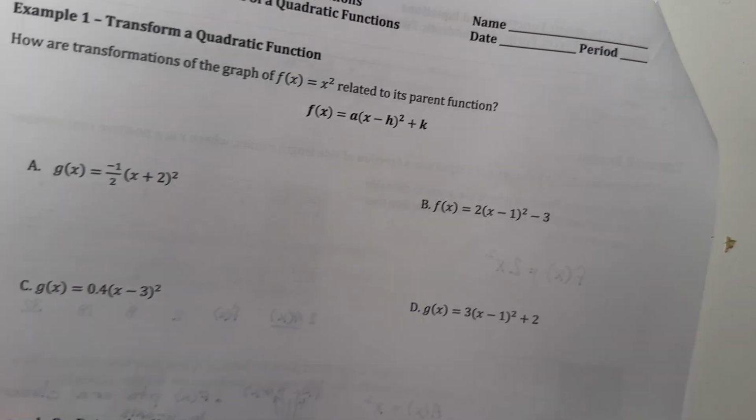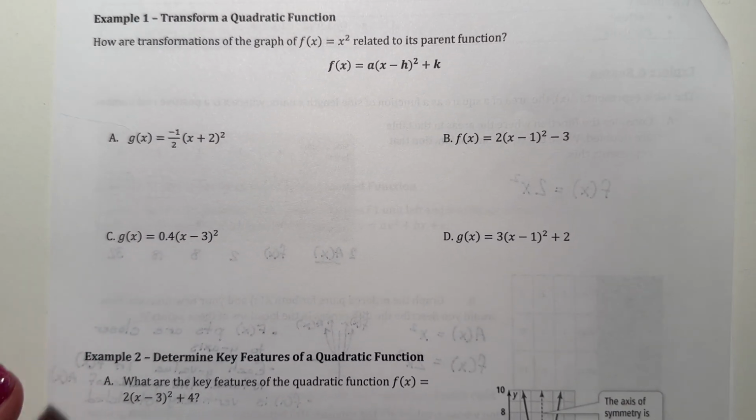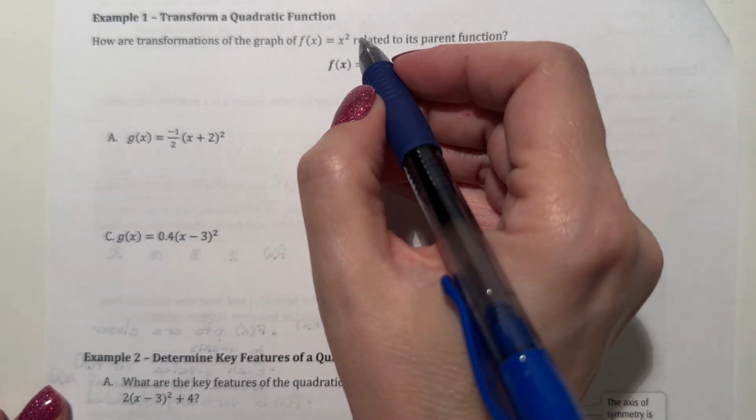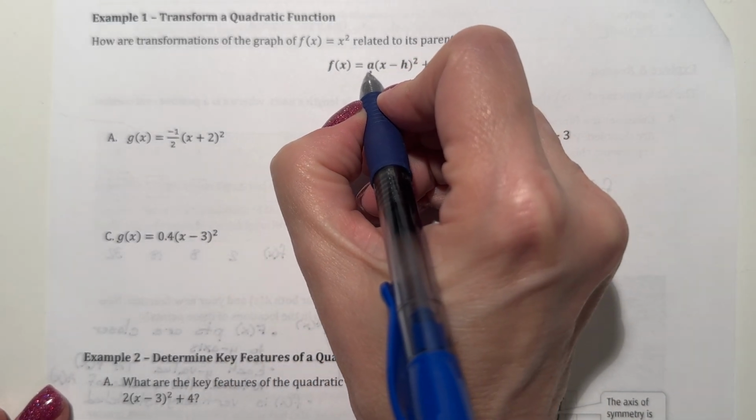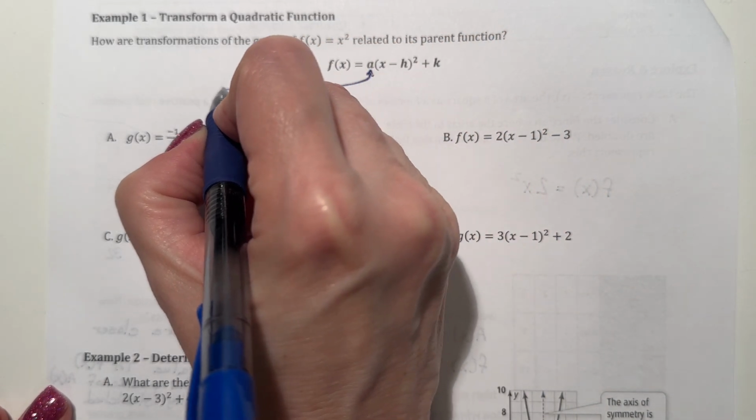So let's flip over to the other side to example 1. So example 1 is going to be transformations of a quadratic function. So stuff I want to remind you of, let's talk about what this a does.